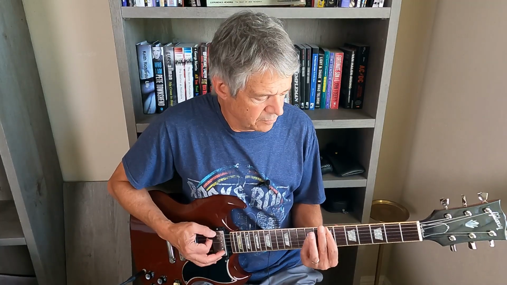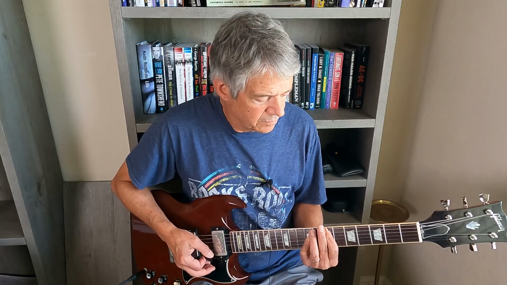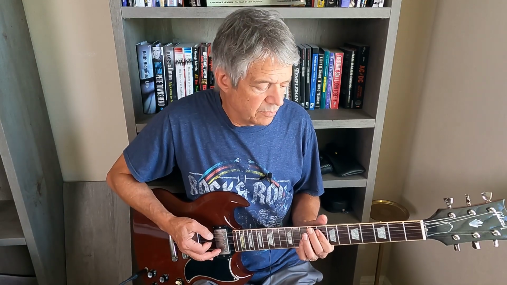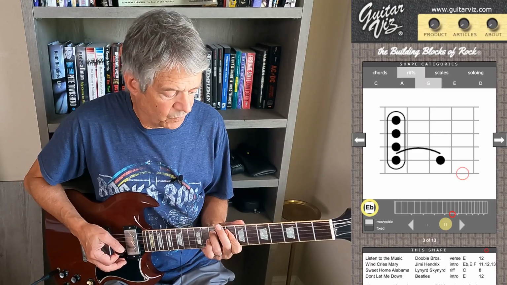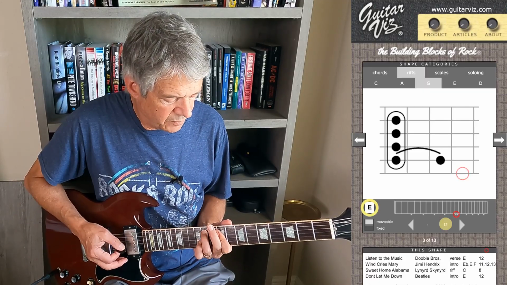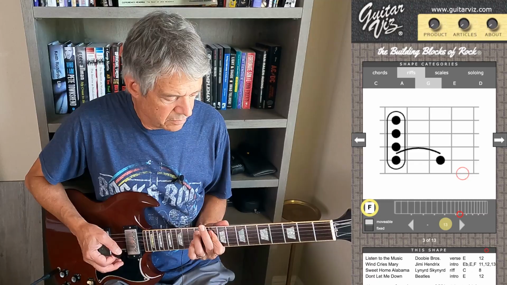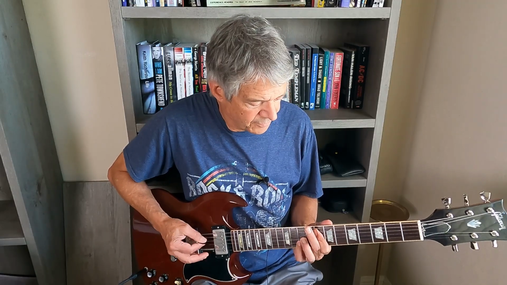In The Wind Cries Mary, Jimmy takes a basic chord progression, E flat, E, F, and makes it more interesting by sometimes using this riff over those same exact chords. E flat, E, F. Later on, underneath the guitar solo, the rhythm guitar part, you'll also hear this riff over the E flat chord.